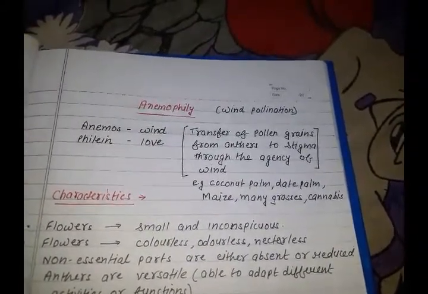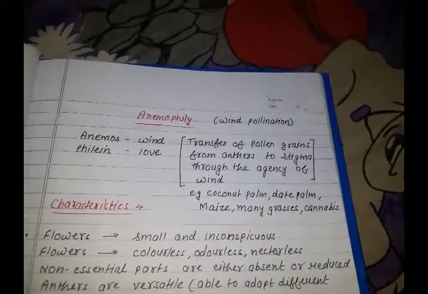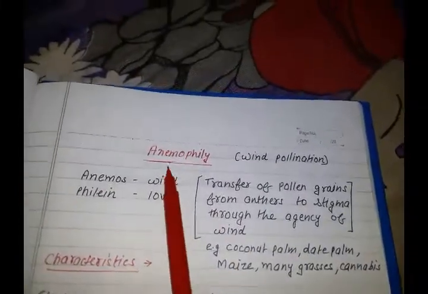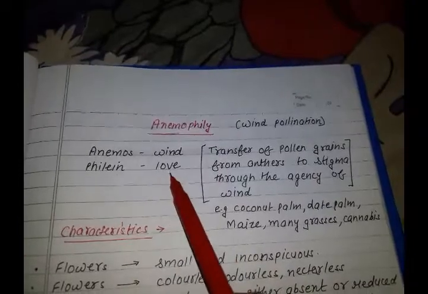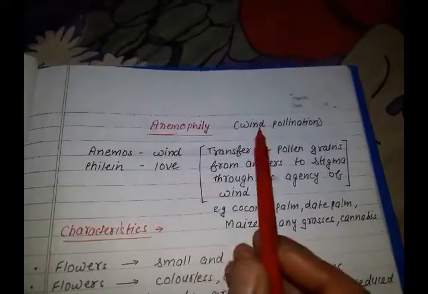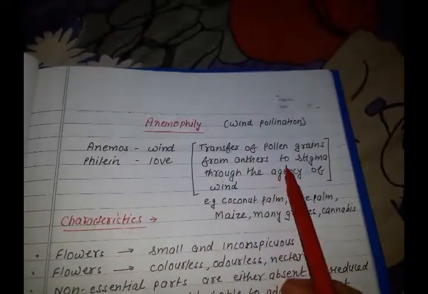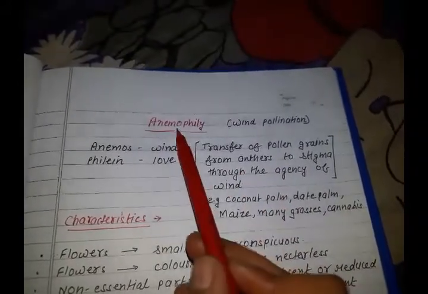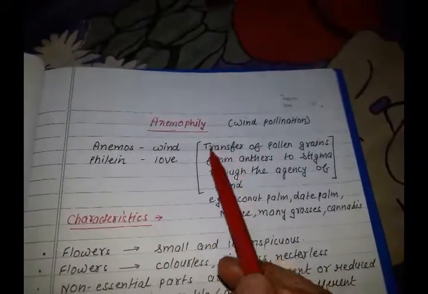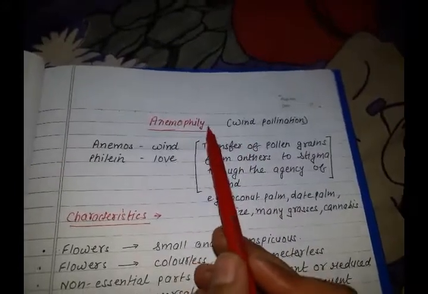So abiotic agents are wind and water. Today we will discuss wind pollination, that is anemophily. Fine. Anemos means the wind and philein means love. Simply it is wind pollination, means the transfer of pollen grains from anther to stigma through the agency of wind is known as anemophily. Fine. Or simply, when the transfer of pollen grains takes place through wind, it is called anemophily.